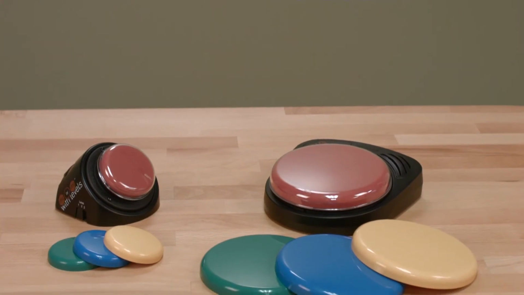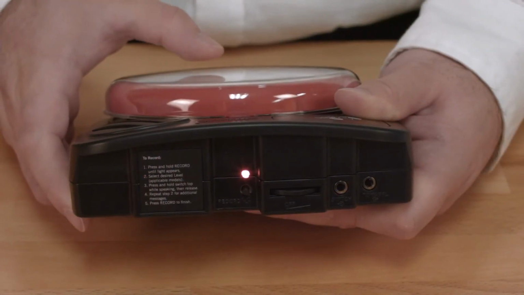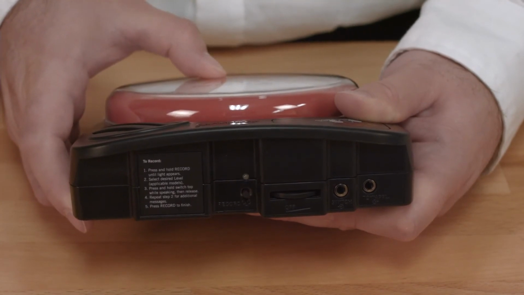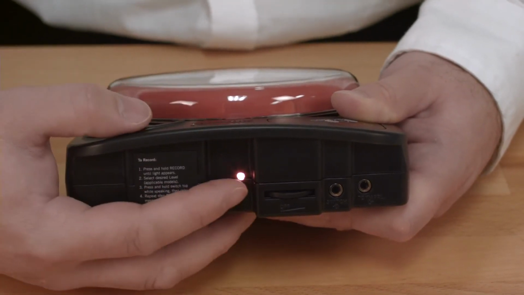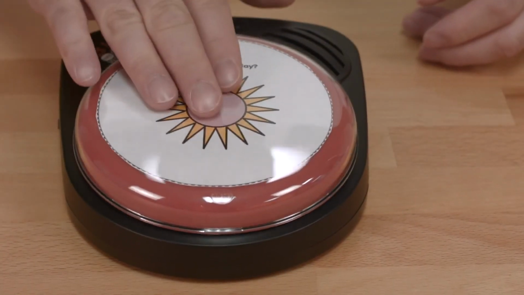If you would like to activate a switch-adapted toy or appliance when a message is played, there is one additional step that needs to be completed during the message recording process. After you have recorded a message, continue to hold down the switch top on the device and quickly tap the record button. This will program the device to activate the toy appliance output jack when the message is played.